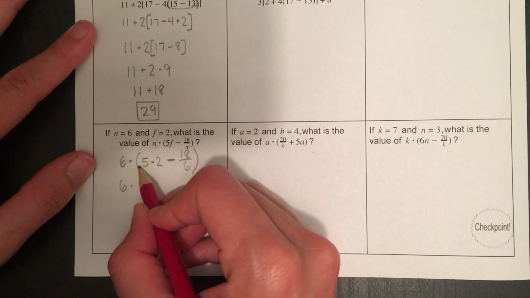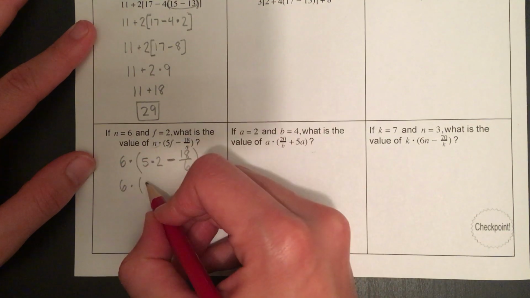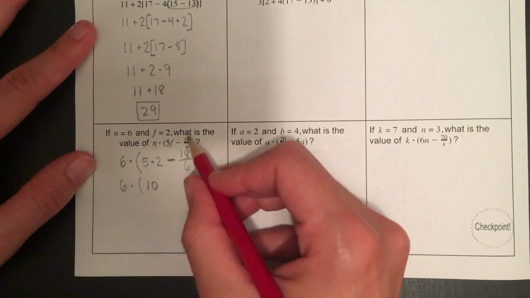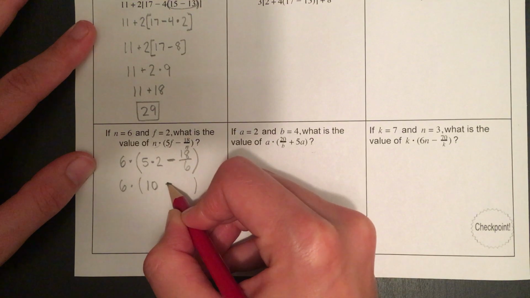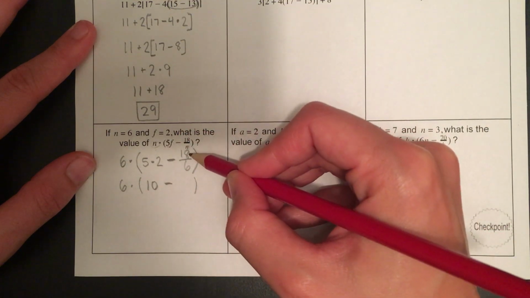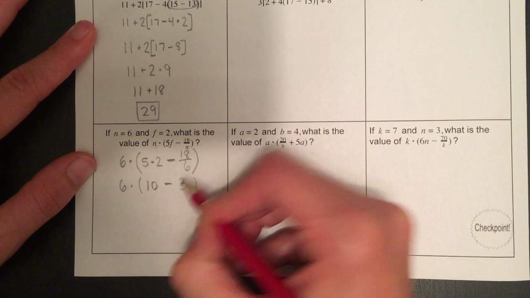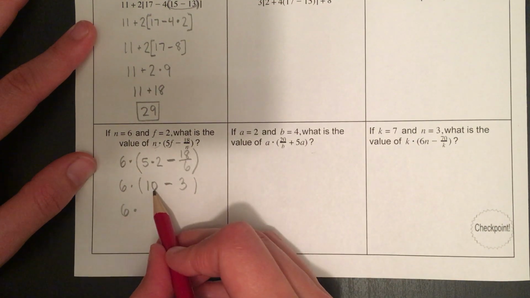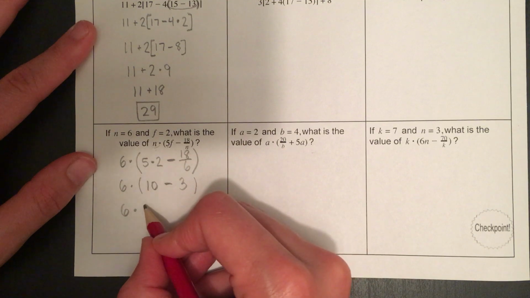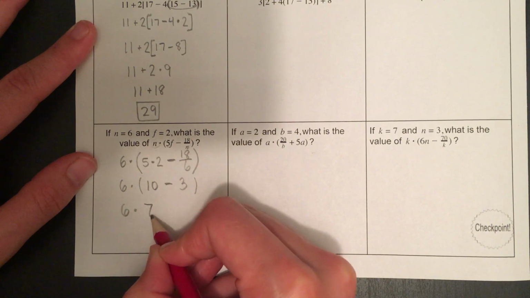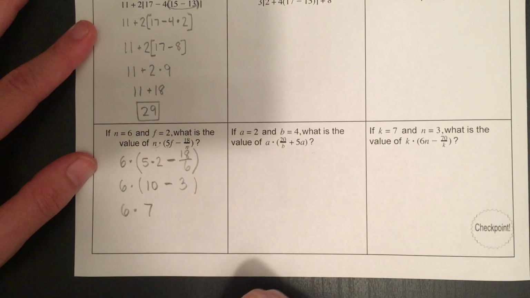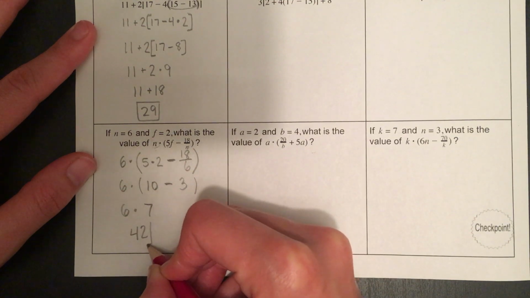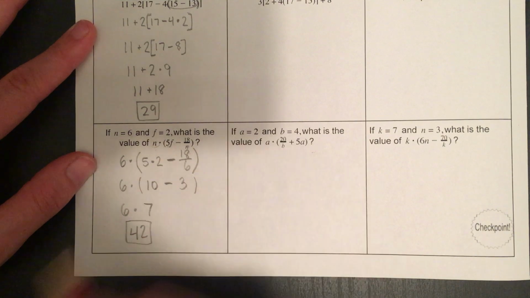I'm actually going to go ahead and do this multiplication, so 5 times 2 is 10. And I'm going to go ahead and do this division in the same step. I could recopy it and do it in the next step, but there doesn't seem to be any reason to do that. 18 divided by 6 is 3. So now I have 6 times. Inside the parentheses, I have 10 minus 3, which is 7. Parentheses have disappeared because that became one number. And 6 times 7 is 42. And that's it.